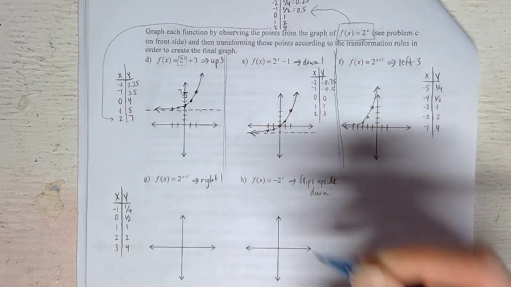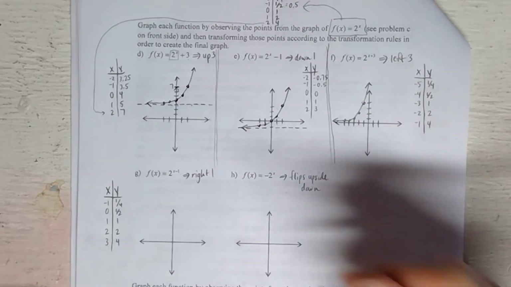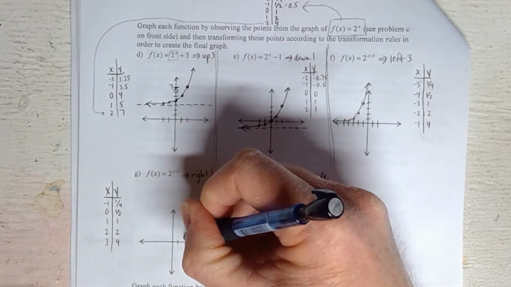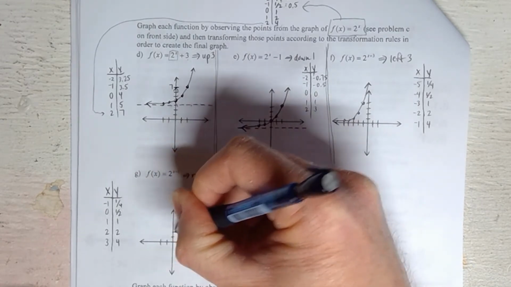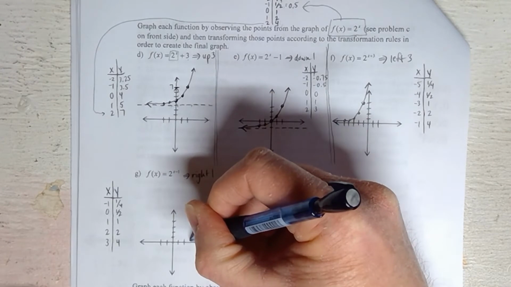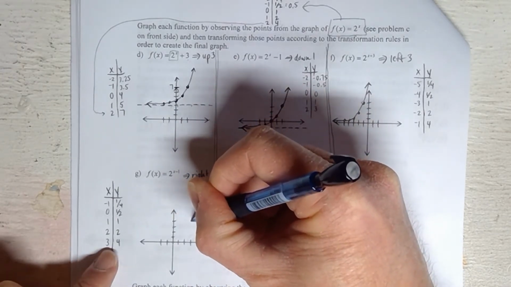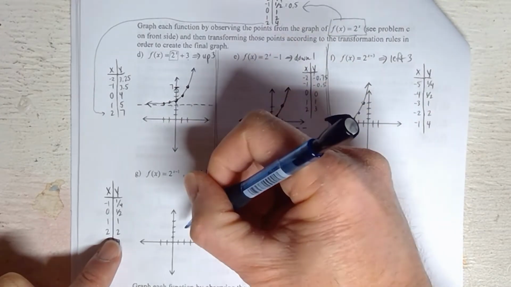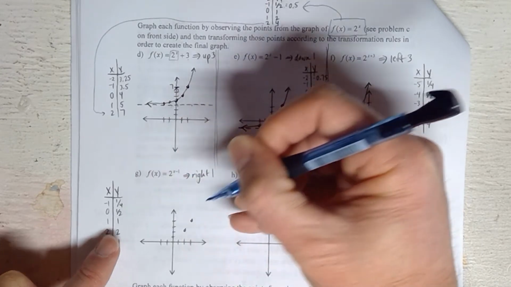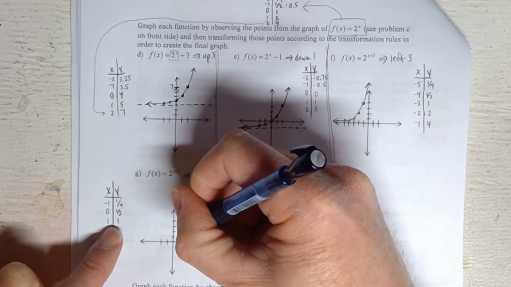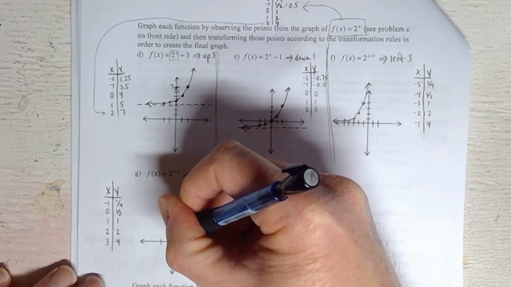What's important is that you physically take the graph on the front side of the worksheet and you move it to the right one. Every single point, okay, needs to move to the right by 1. And when you do that, what does it look like? 2, 4 becomes 3, 4. On the front side, we have 1, 2. It is now 2, 2. On the front side, we had 0, 1. It is now 1, 1, and then so on. And then these last 2 points also.